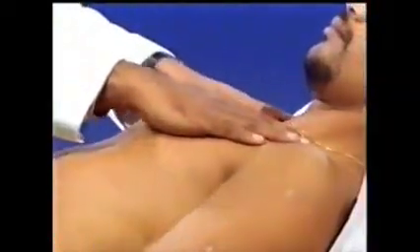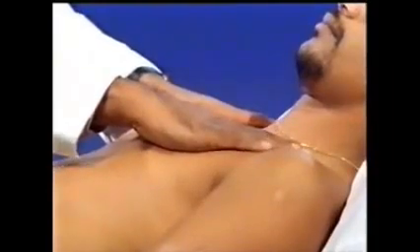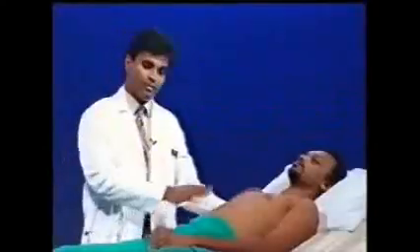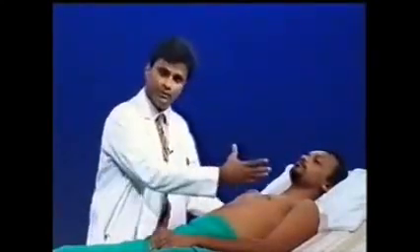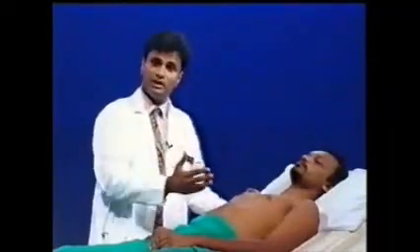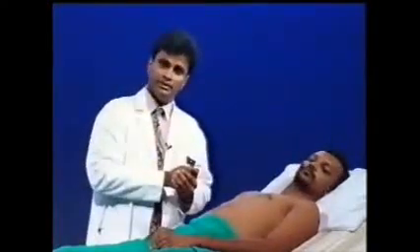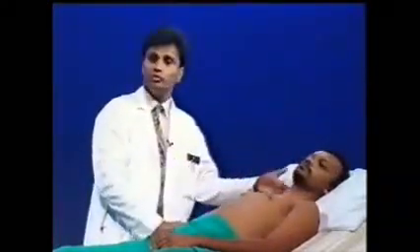Assess the movement of the upper chest, particularly the apices, by keeping your hands on the upper part of the chest. Look at the movements of your thumb. Are they moving symmetrically? You should repeat the same process in the back. But for the sake of the patient's comfort, we usually finish inspection, palpation, percussion and auscultation from the front and then proceed to the back. But for the demonstration purpose, I will show you the testing of the movements from the back.